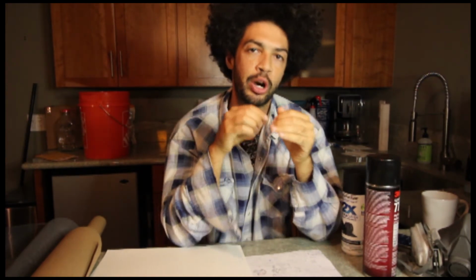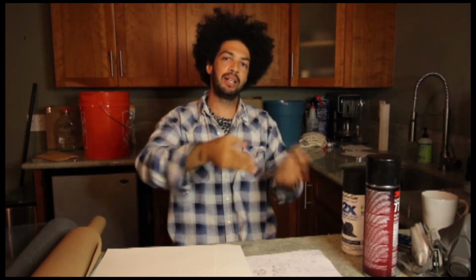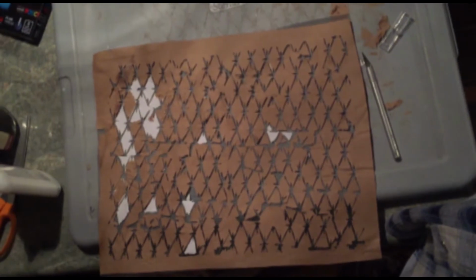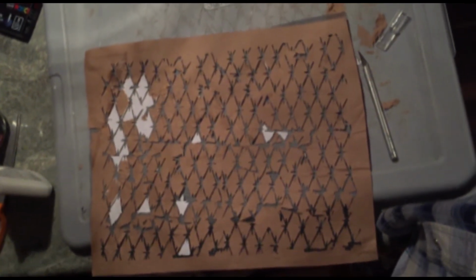Let it dry. If you're outside, let the sun take care of it. You could use a heat gun to expedite the process of making the Elmer's glue dry. But once your Elmer's glue is dry, then you can start peeling up the stencil. As you can see here, I've started peeling up my stencil, and I used a little bit too much adhesive on the back. So I'm just peeling it up slow, peeling it up slow. And this is what it looks like all the way peeled up.